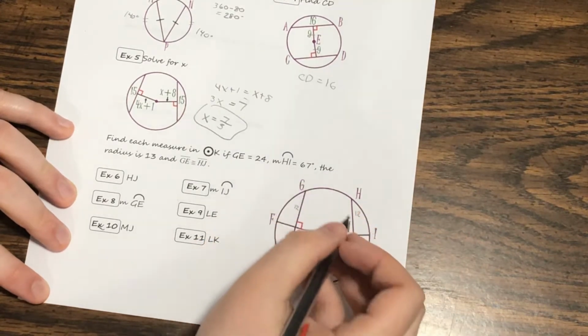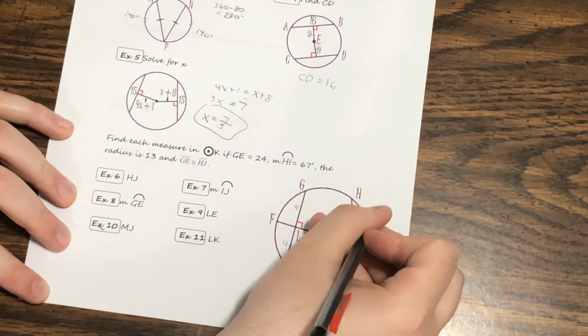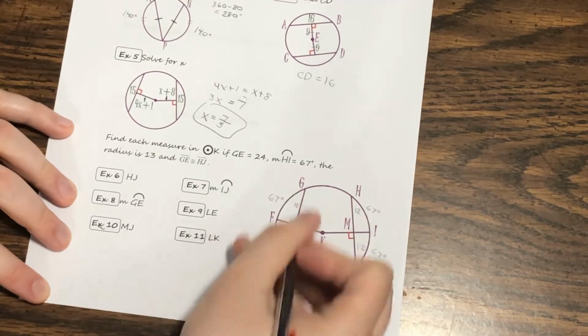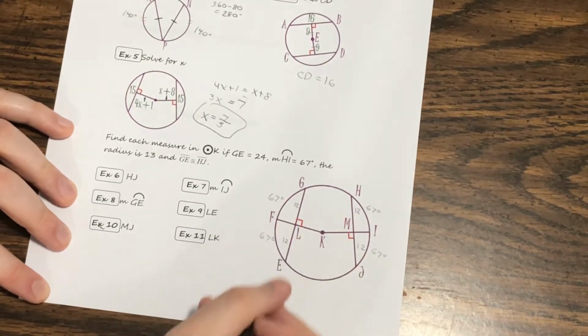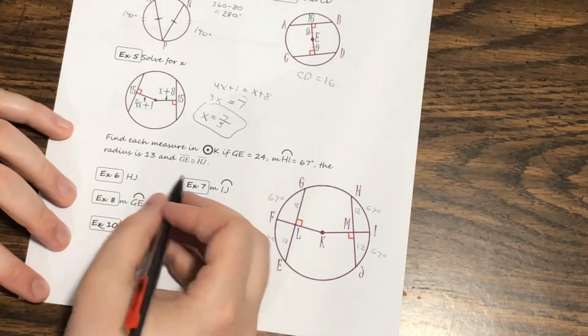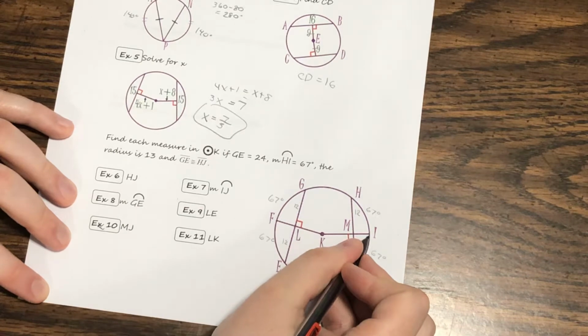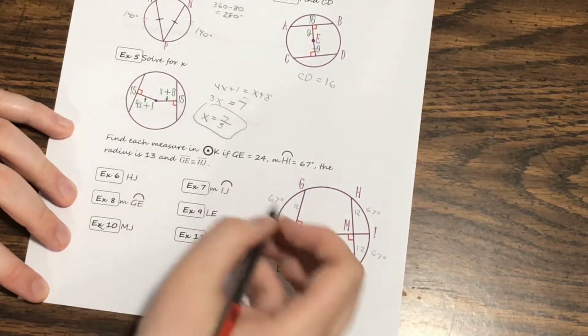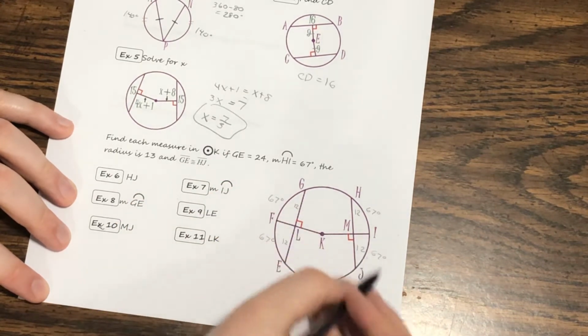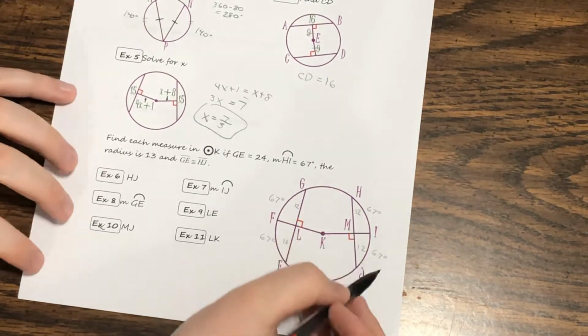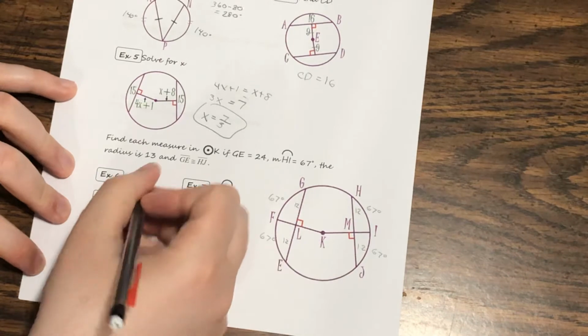The measure of arc HI is 67 degrees. So that means this has got to be 67 degrees. This is 67 degrees. And this is 67 degrees. The radius is 13. So from here to here is 13. And GE is congruent to HJ. So we already kind of did that. So HJ, if we look here, the measure HJ is 24.